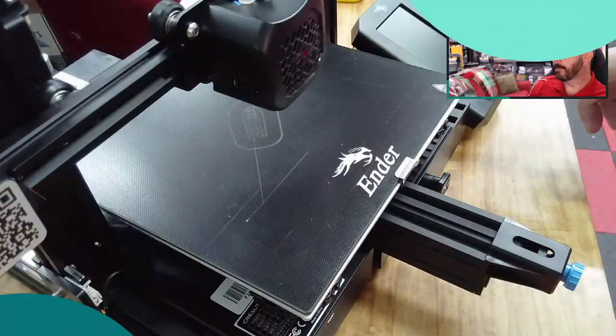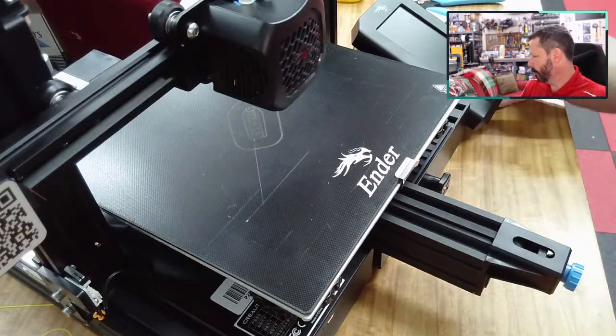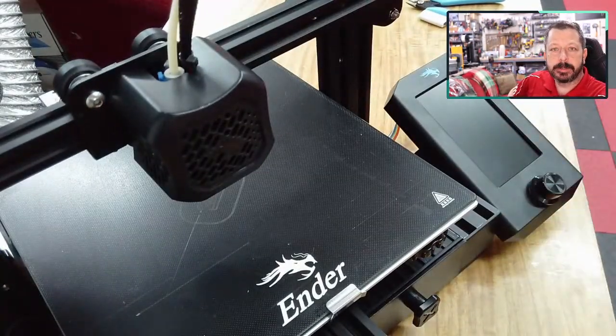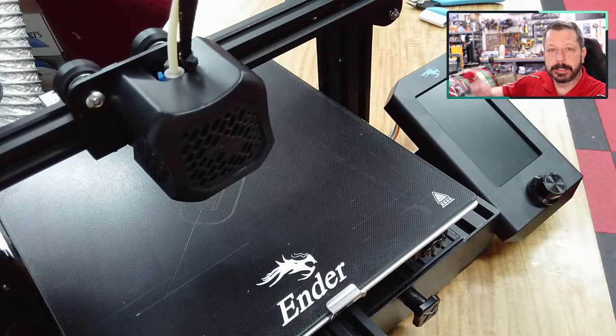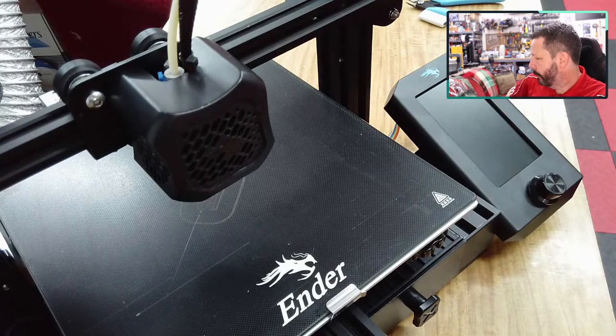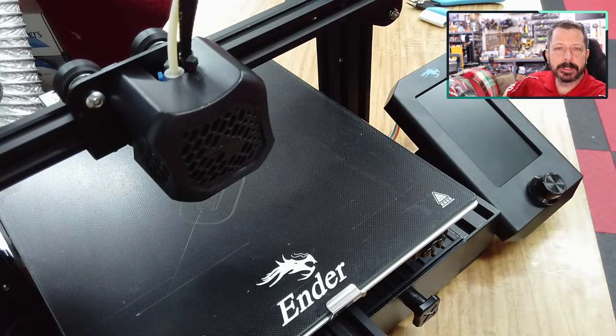So some printers, not this one that I have over here, but some will let you go to the control panel, and they will let you do PID tuning right there in the control panel. I don't remember if it's in the control menu or what menu it's in, but it's just right there. This one does not have that, so we're going to have to do it another way. The way that I'm going to show you is more universal.